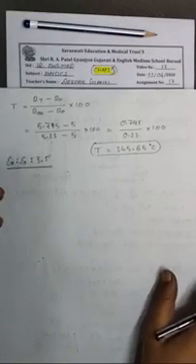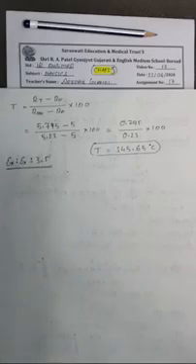Again, take your textbook, read the question carefully, and then we will do the analysis. Okay, ready? So let us see. It is exercise example 3.5.